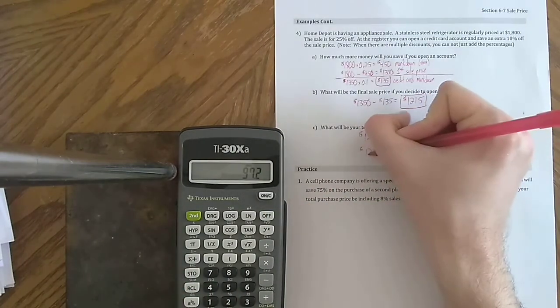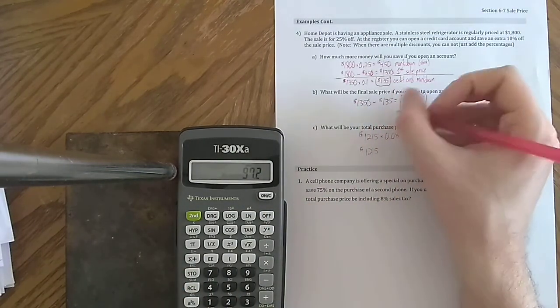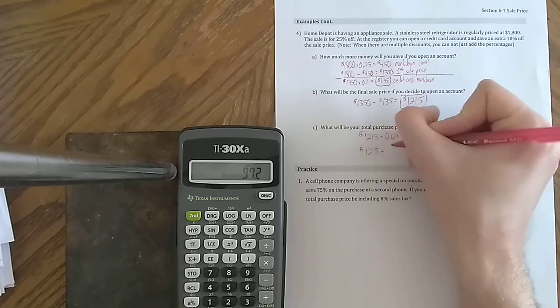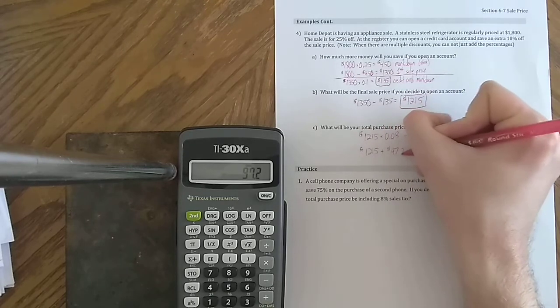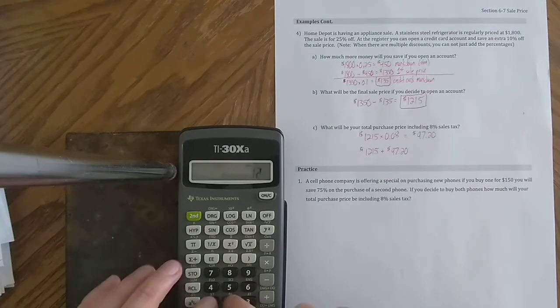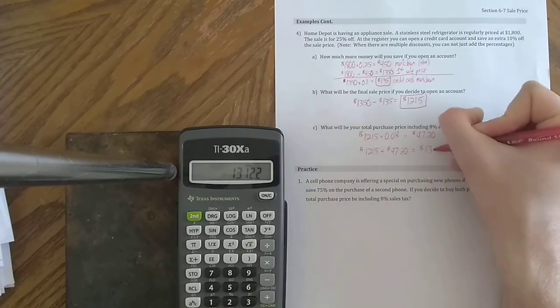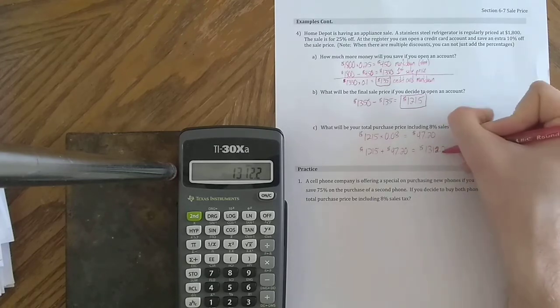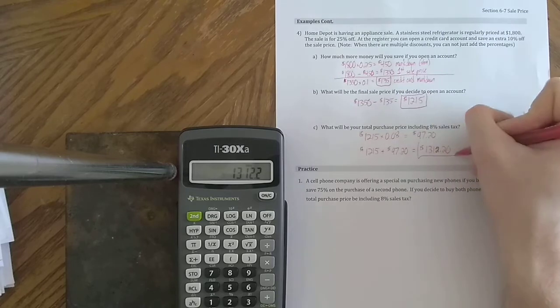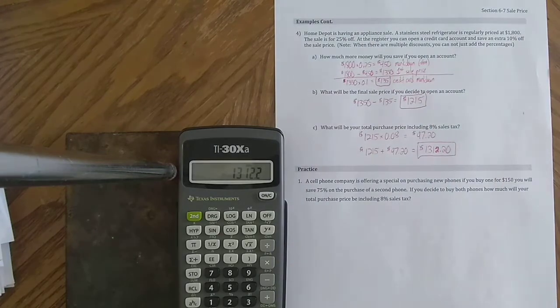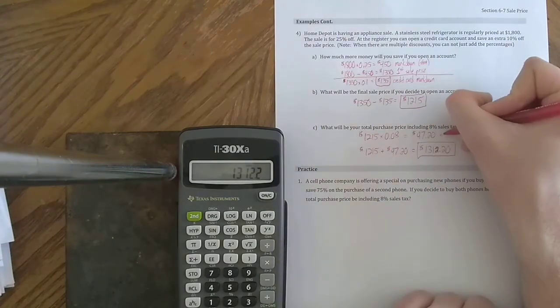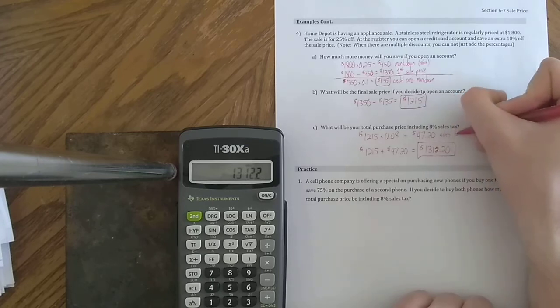And now we just have to add that to the price after all the markdowns to get the final purchase price. And that comes out to be $1,312.20. I started writing the wrong number down. Okay? Let me just write this. This is the amount of sales tax. Remember, sales tax gets added on.